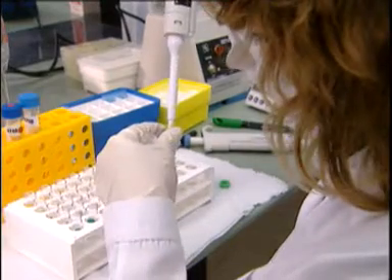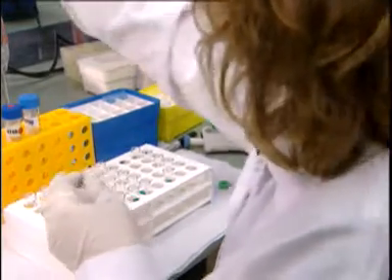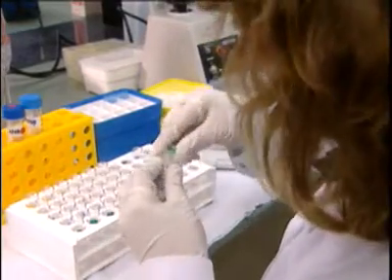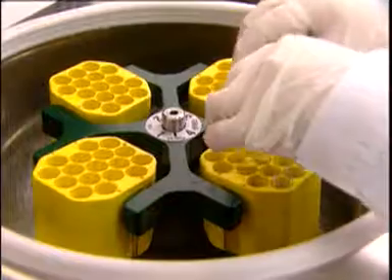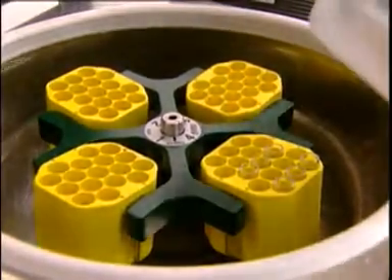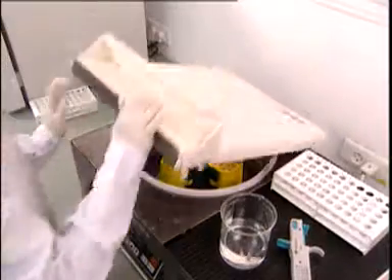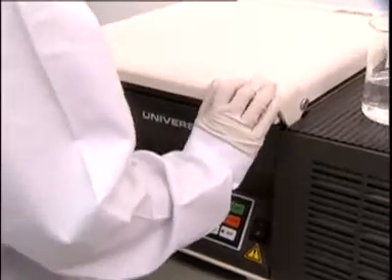The tubes are then incubated for 30 minutes at room temperature, and washing buffer is added to all except tube G. After centrifugation, the pellet in each tube is resuspended with buffer and is ready to be read by the flow cytometer.